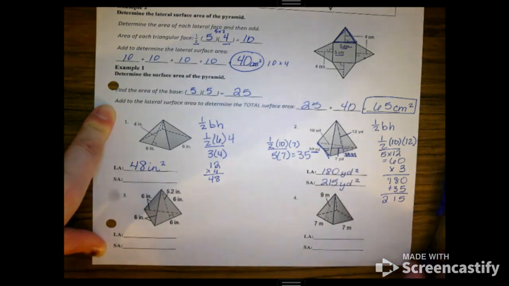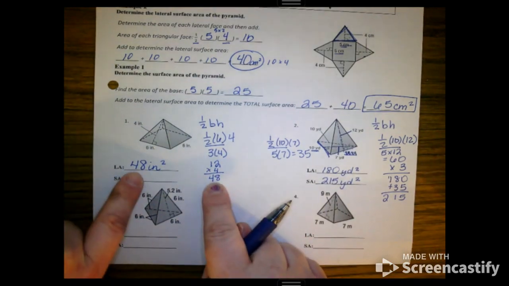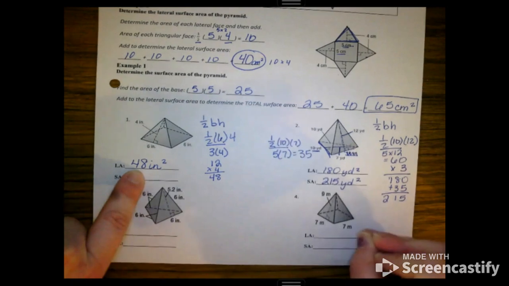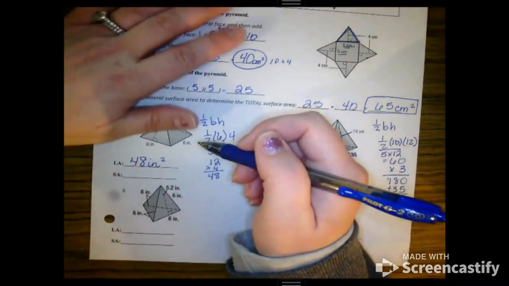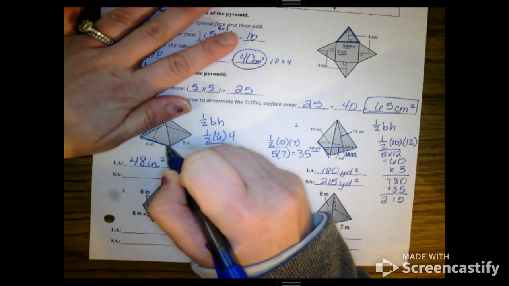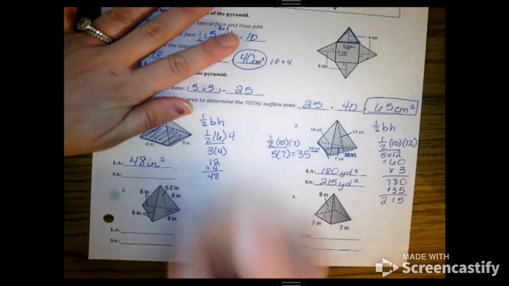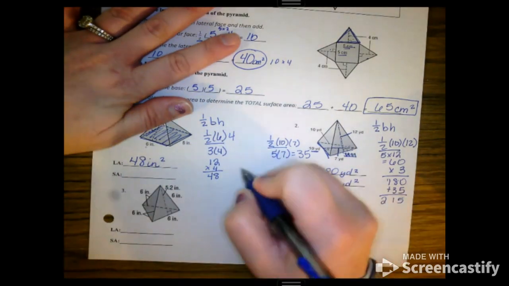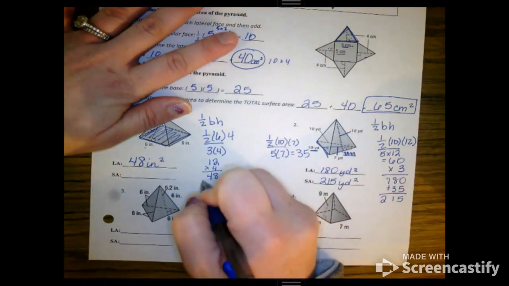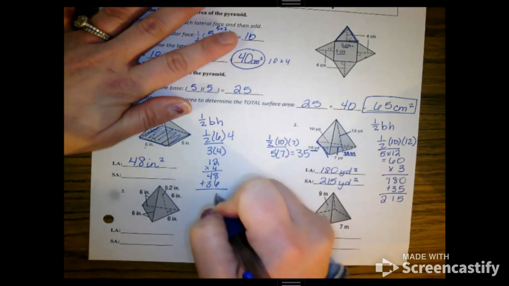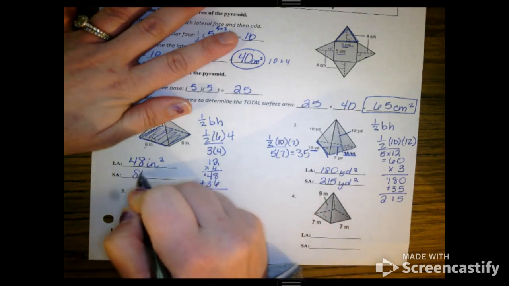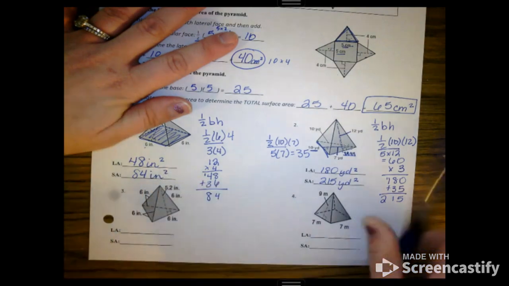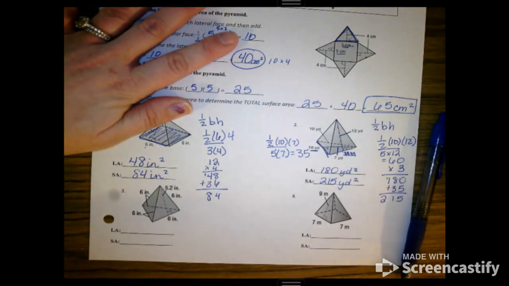Okay, so if this is my lateral, what do I have left to find the total? The base. So I'm looking at my square, looking at my base. What are the measurements for my base? 6 and 6. What's 6 times 6? Then I add that to the lateral. 84.